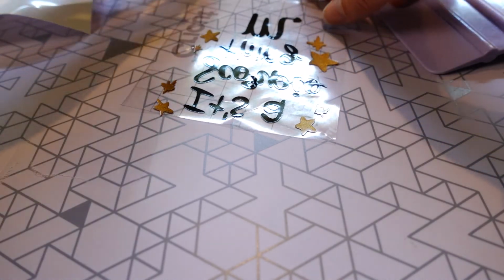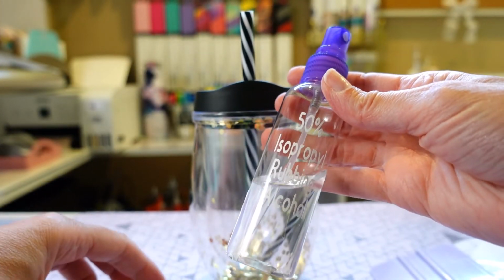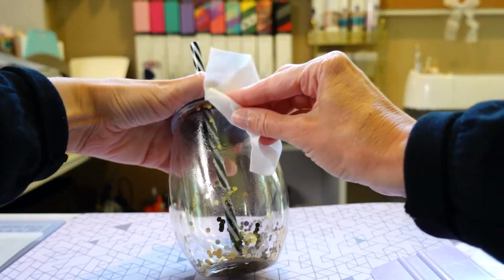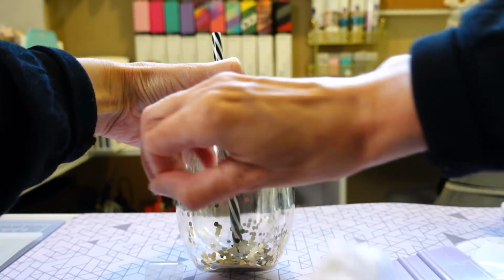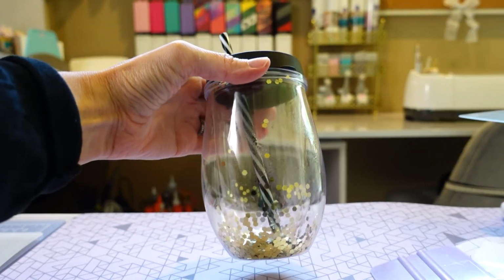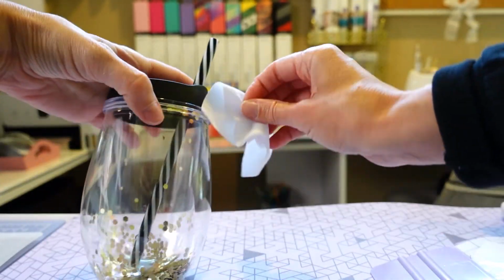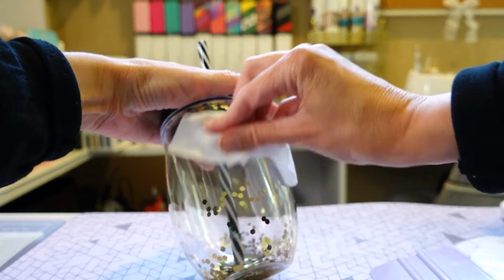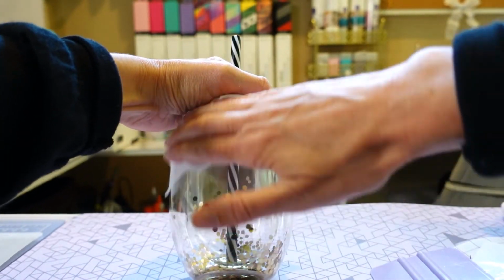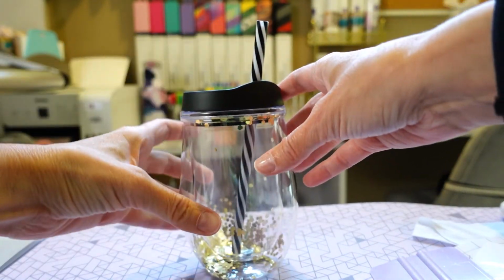Okay, perfect. So I'm going to clean this off with my little spray bottle of alcohol, just using the little scrap piece that comes with infusible ink sheets. Okay, so just doing a nice clean off, just in case there's any little stickiness or debris. I'm going to throw that aside.